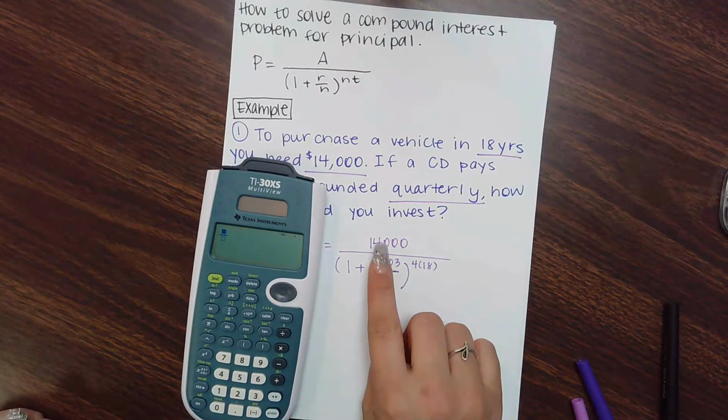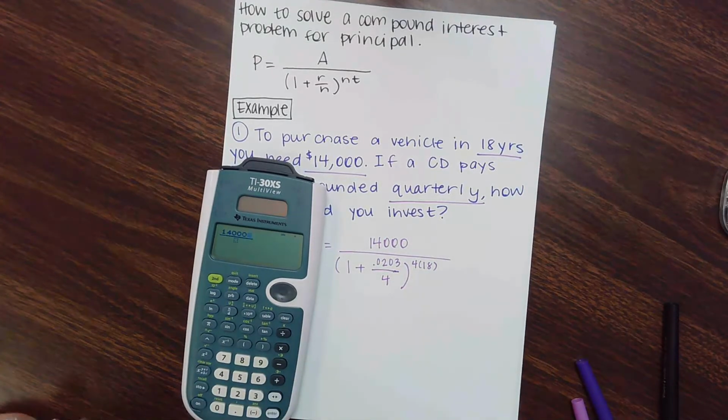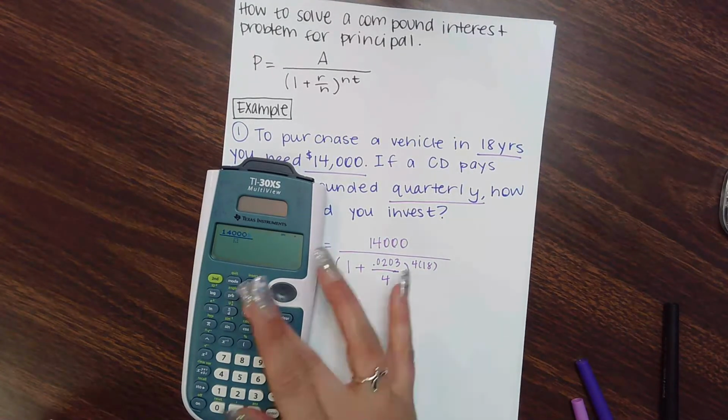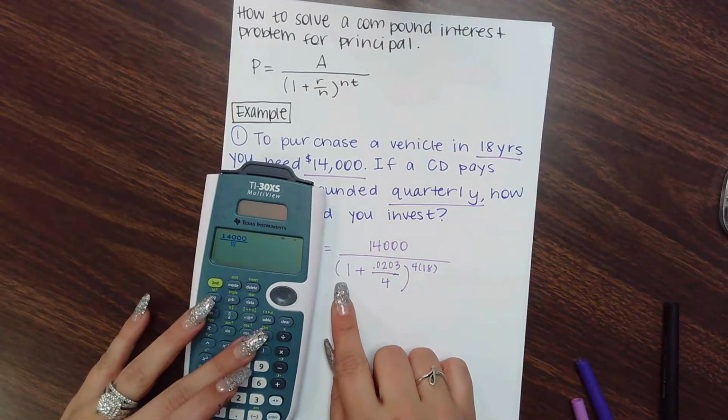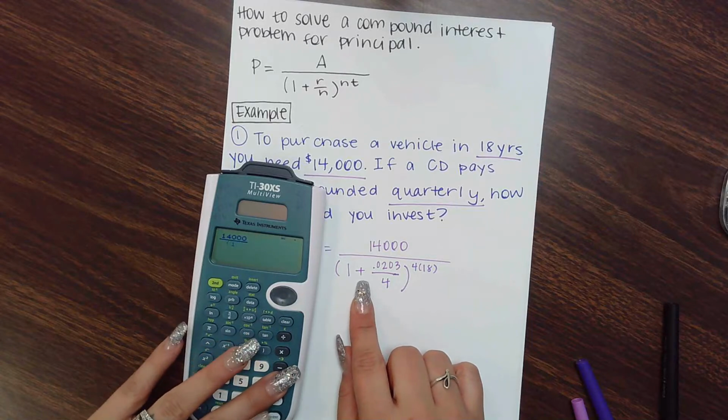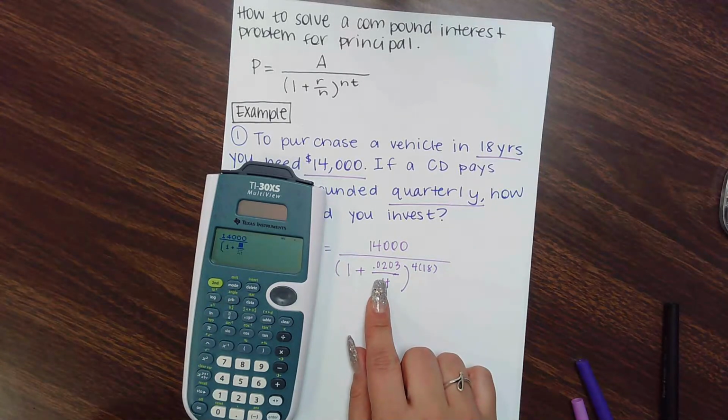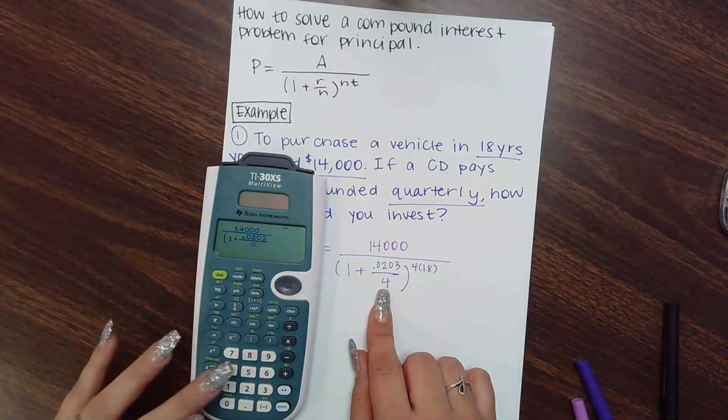Now I type 14000. I go down and I start typing everything I see here. So that's open 1 plus, that's a fraction, I do N over D, 0.0203. I go down to type 4.